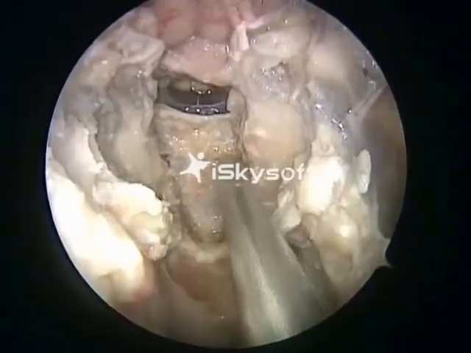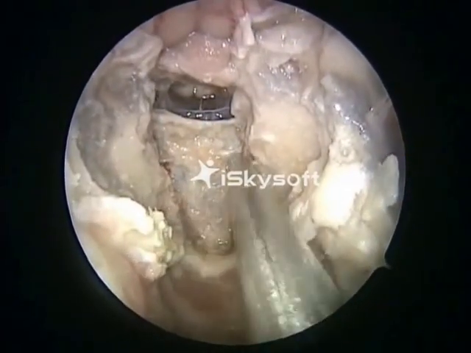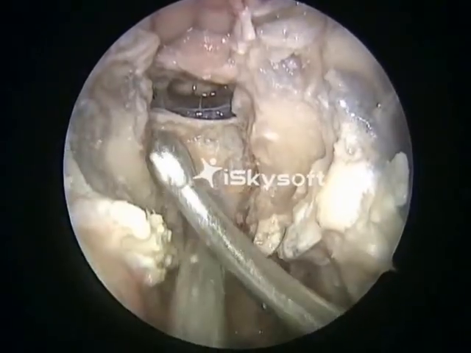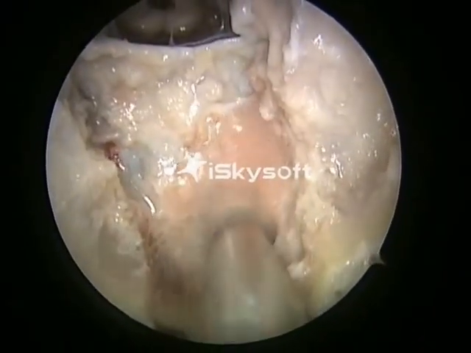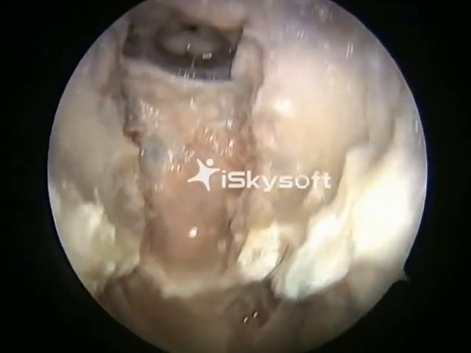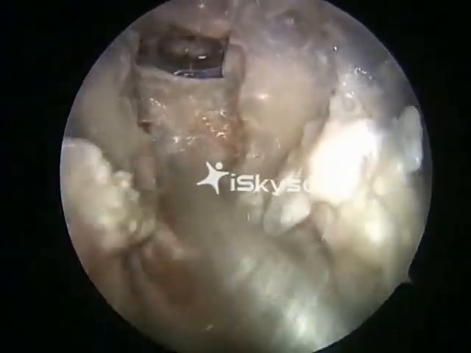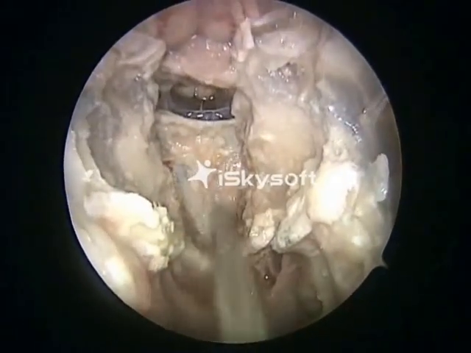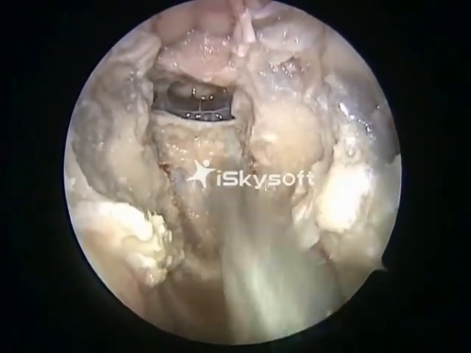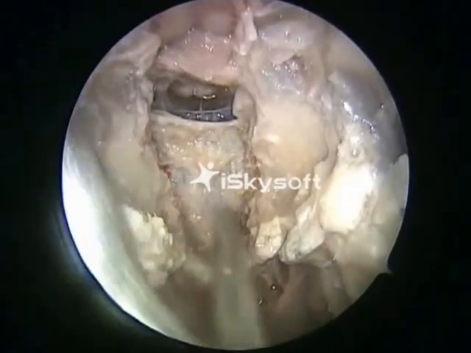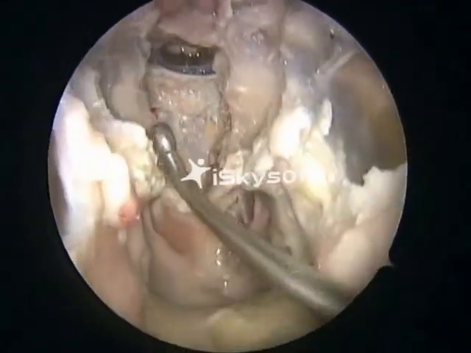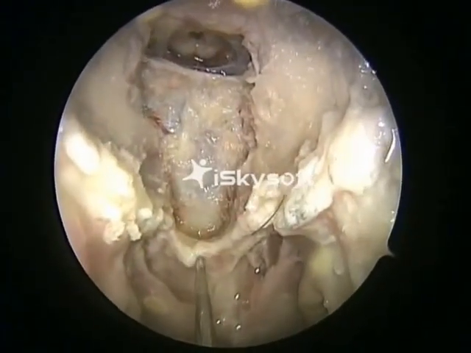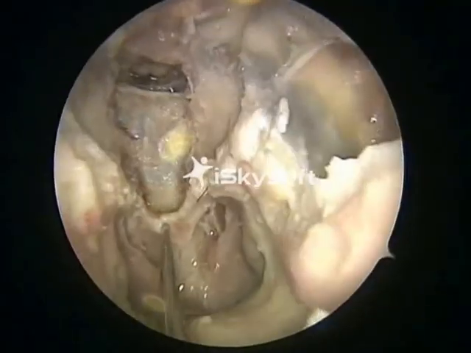You can see the dura very clearly. This is a fantastic exposure for tumors involving the clivus, like clival chordomas. That's a navigation probe being used now to determine the lower limit of dissection.